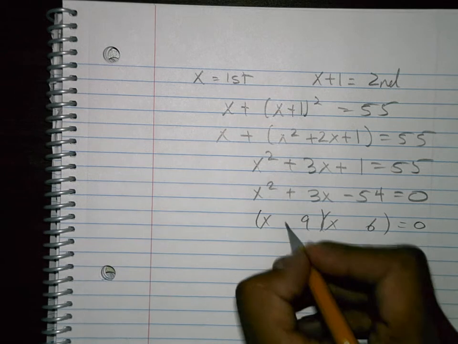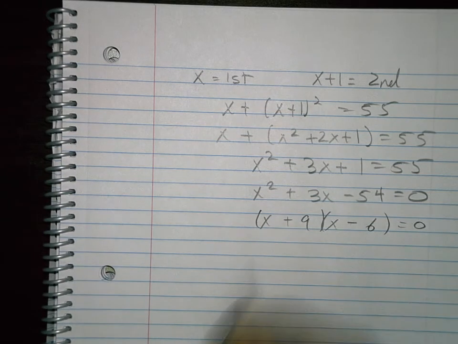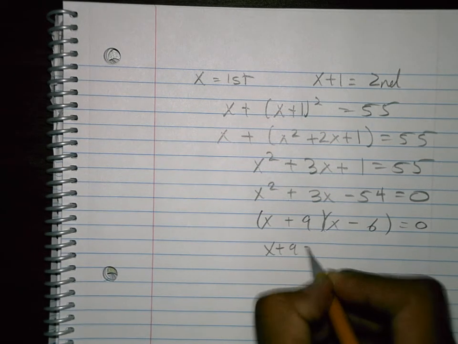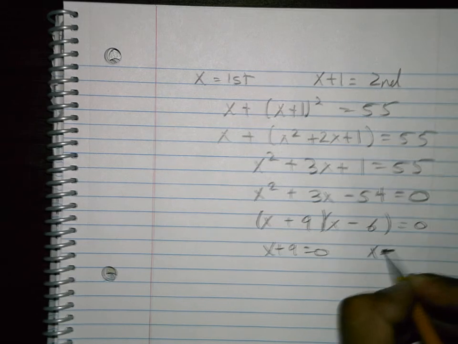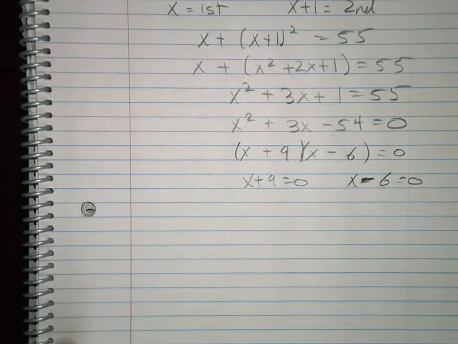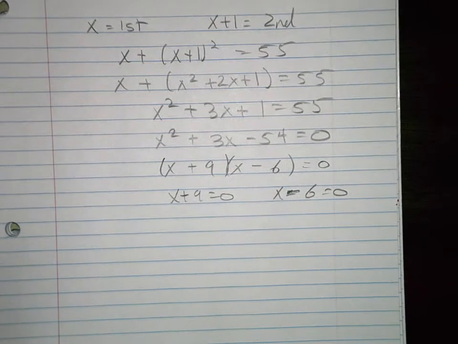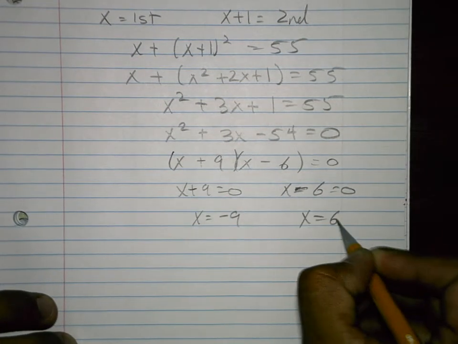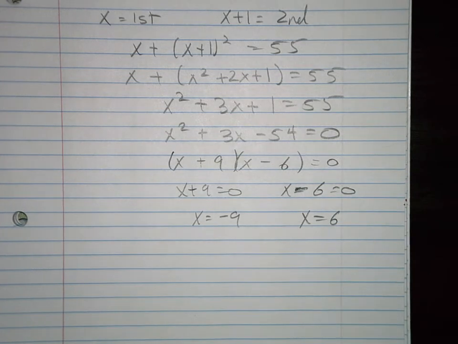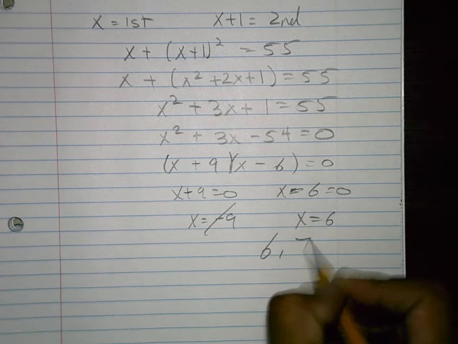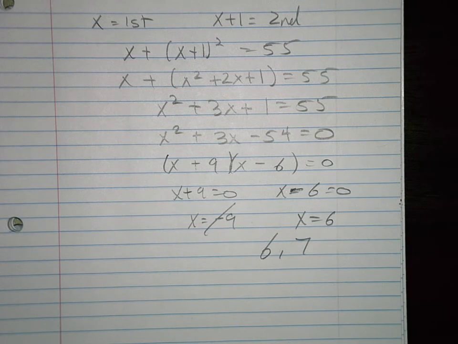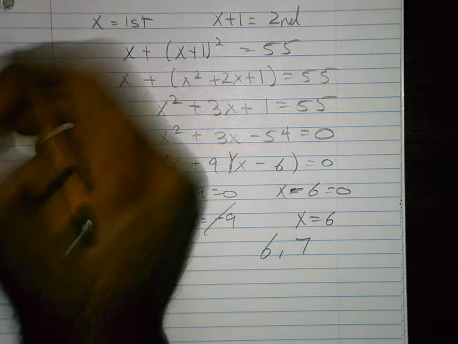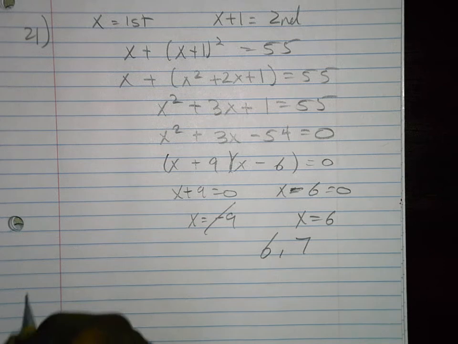That's with the x, the 9 being positive and the 6 being negative, so we get that and that. So our answer should be x equals negative 9 and x equals positive 6. And let's see, they say positive integers, so we get to ignore that one. So the answer is 6 and 7, and all they want us to do is find them. Okay, so that was 21. 22.